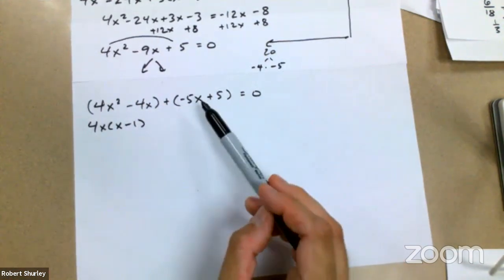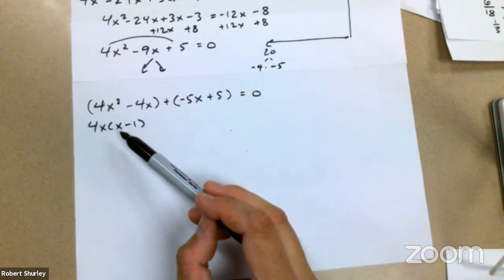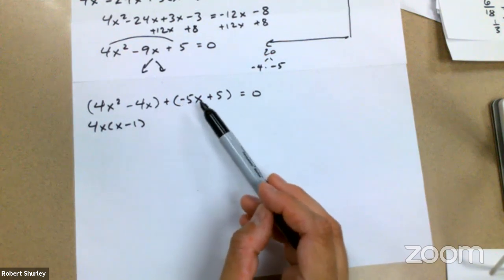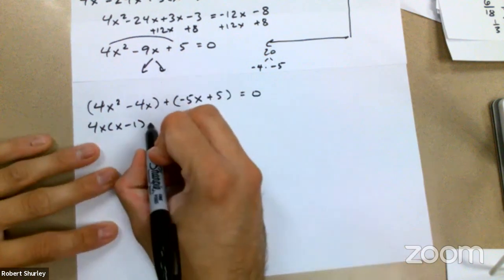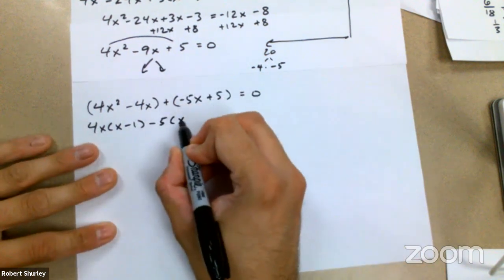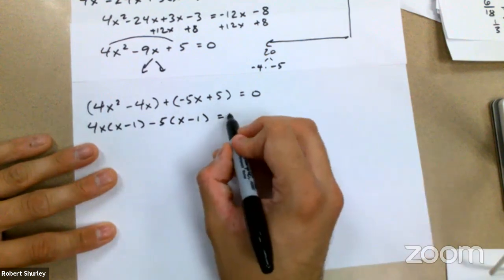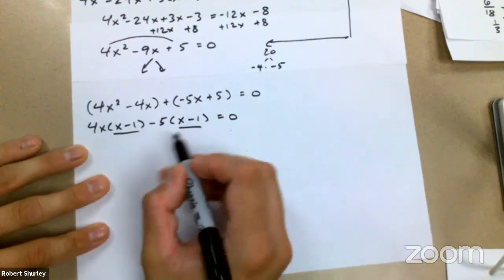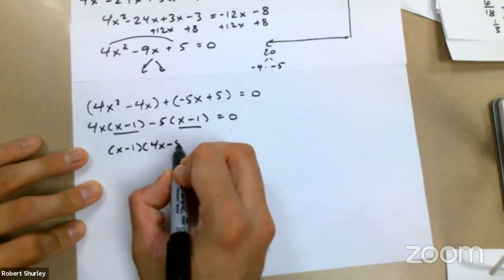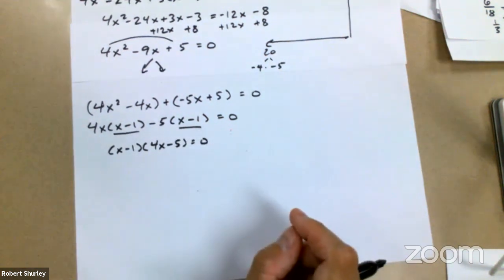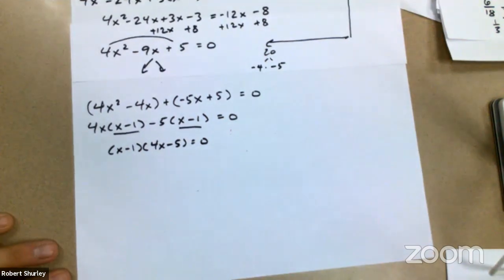Now notice I need this to be a positive x, so I need to factor a negative out. It'll change both the signs, which I need, and I need that 5 to come out too. So minus 5 times x minus 1 equals 0. Factor out the x minus 1s, and I'm left with x minus 1 times 4x minus 5 equals 0.